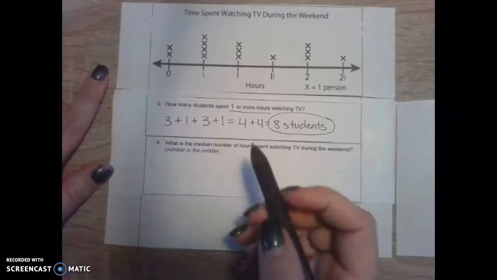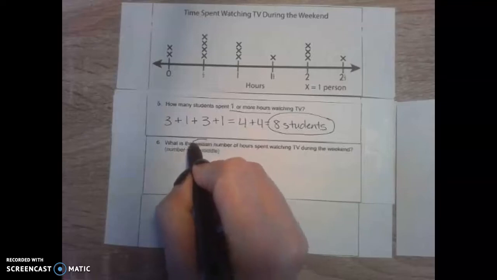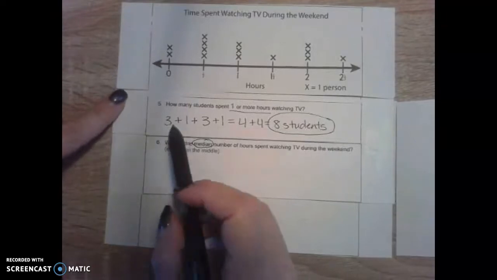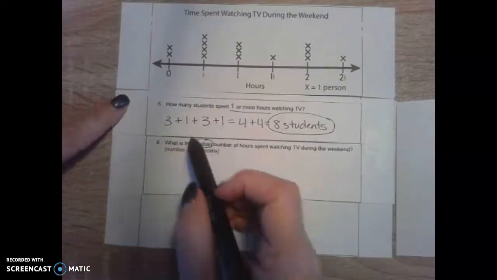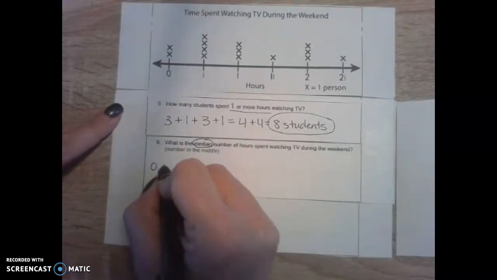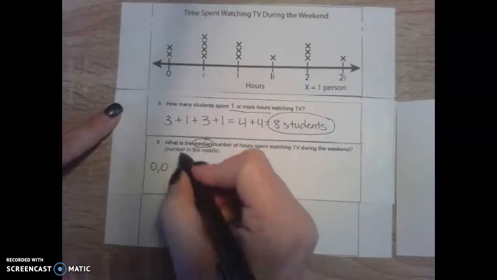Number 6, what is the median number of hours spent watching TV during the weekend? Median seems to be the key word that I need to know for this question in order to answer it. And this is the one where you're going to find the number in the middle. So I have to list, first of all, my data points in order from least to greatest. I'm going to start with 0. And because there are 2 x's above the 0, I have to list 2 zeros in my list.